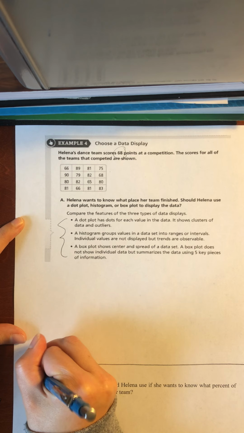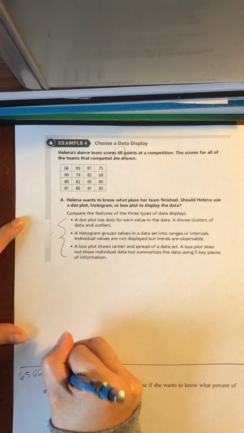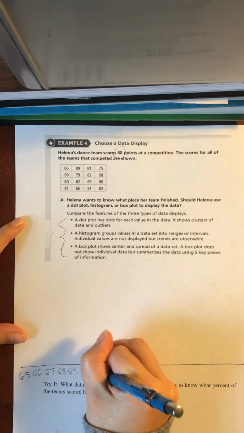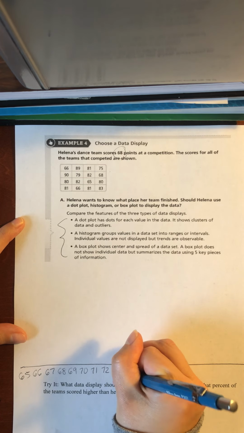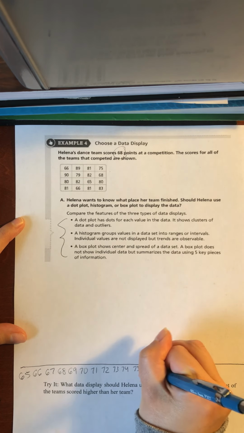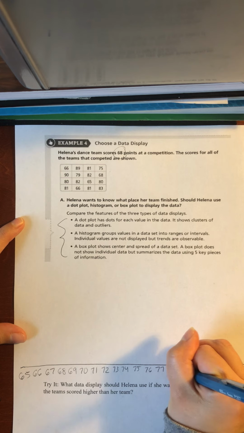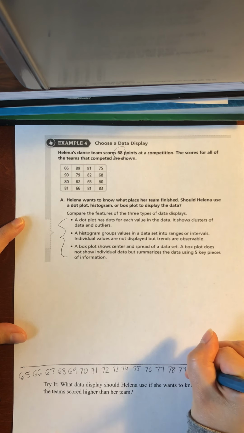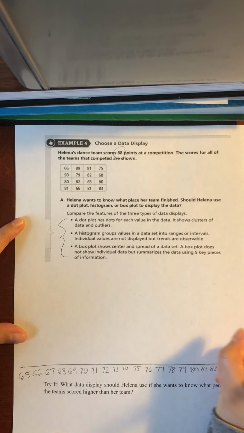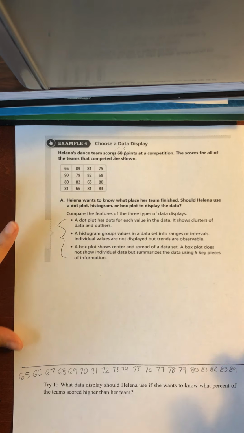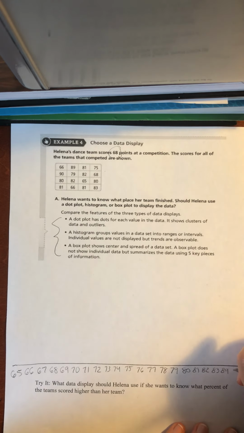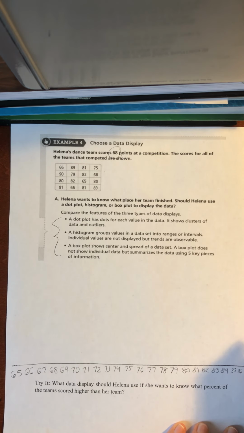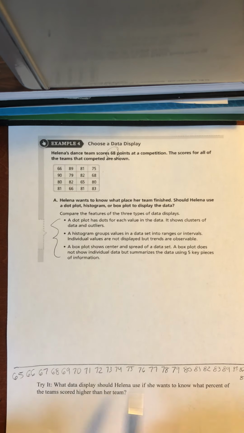So write really small, 66, 67, 68, 69, 70, 71, 72, 73, 74, 75, 76, 77, 78, 79, 80, 81, 82, 83, 84, oh boy, 85, 86, 87, 88, darn, oh my goodness, 89, 90, that's a problem. Yeah, write a little bit smaller than I did.